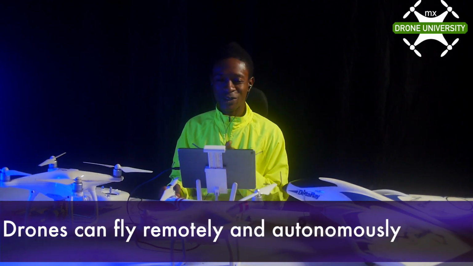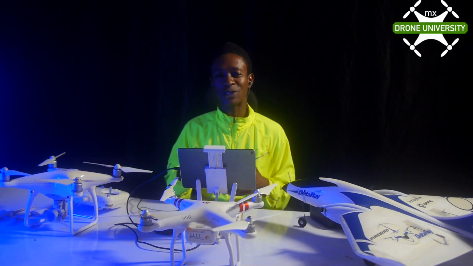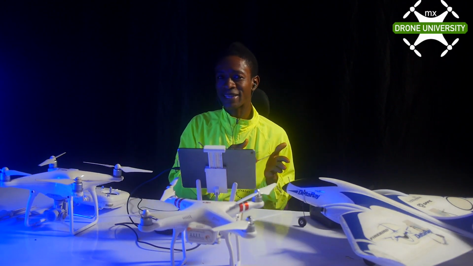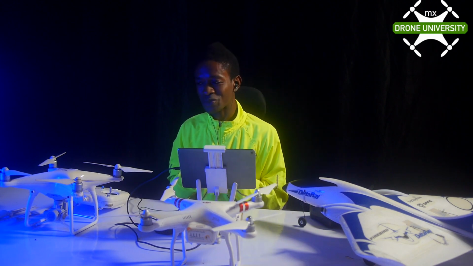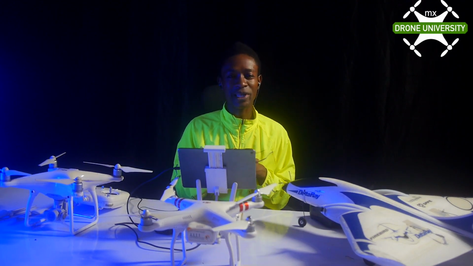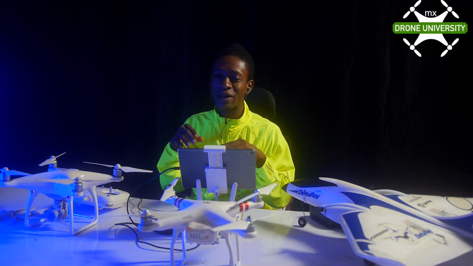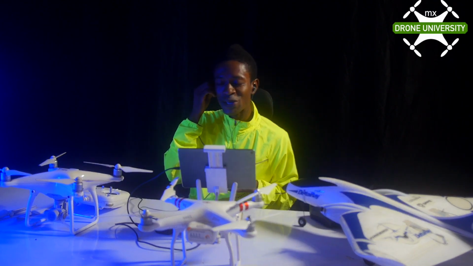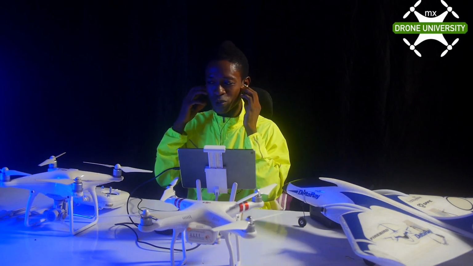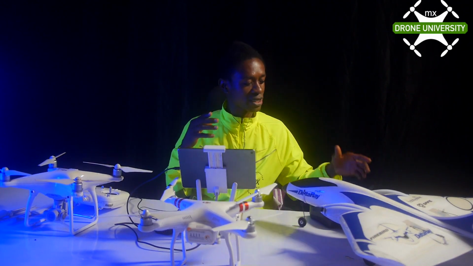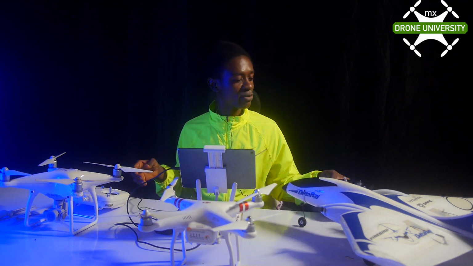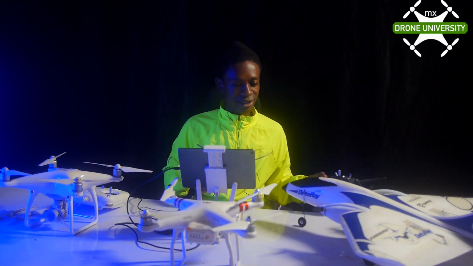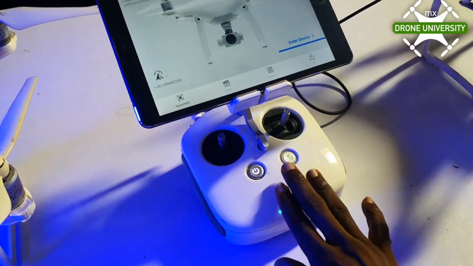So now, what does it mean to say that a drone can operate remotely or autonomously? There are different types of drone. Some of the drones are remotely piloted while some can operate autonomously. So let me explain the difference between these two terminologies. This is a remote control. This one right here too is a remote control.